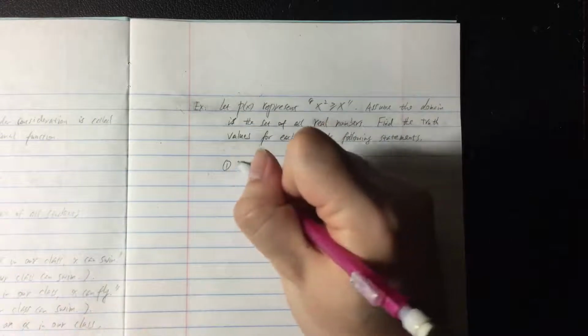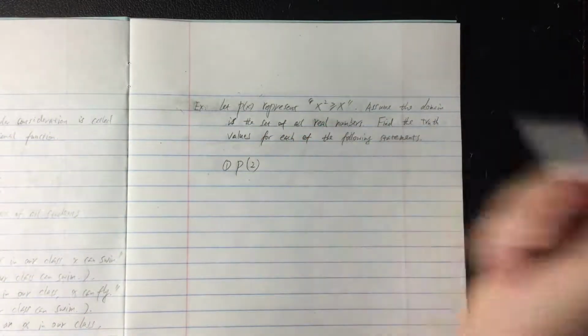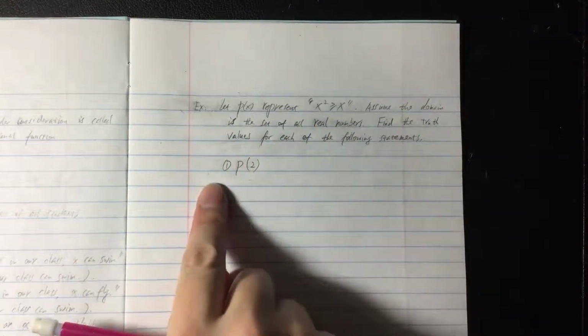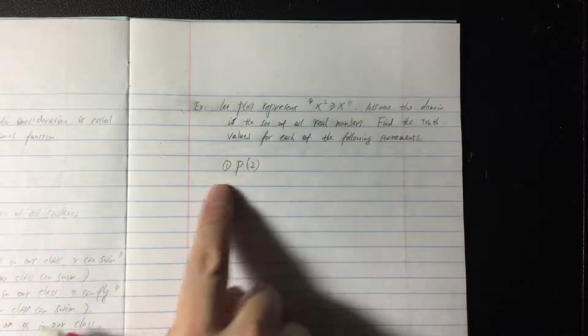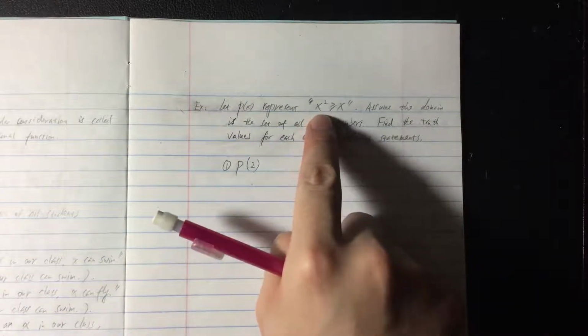First one. What's the true value for P of 2?